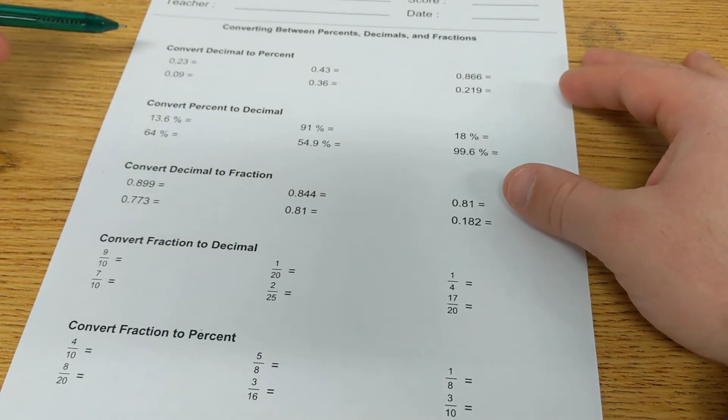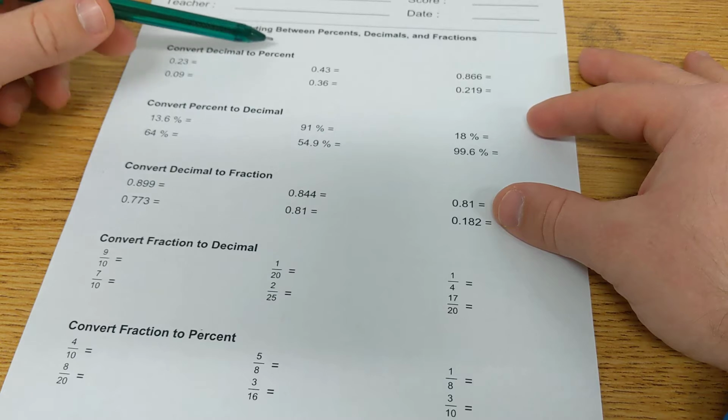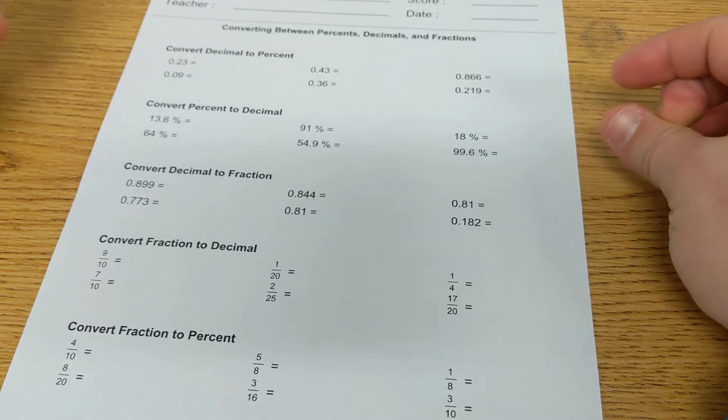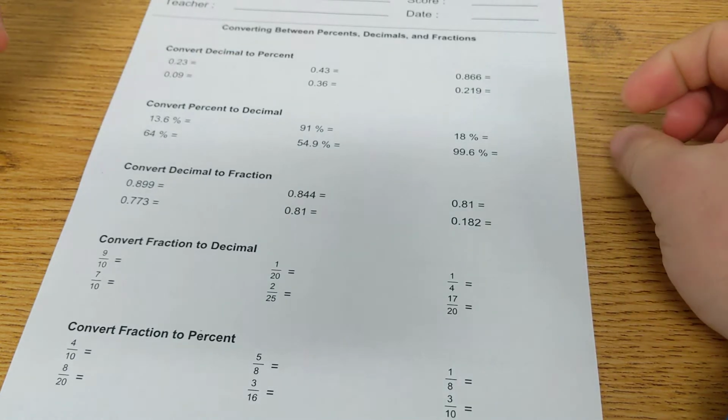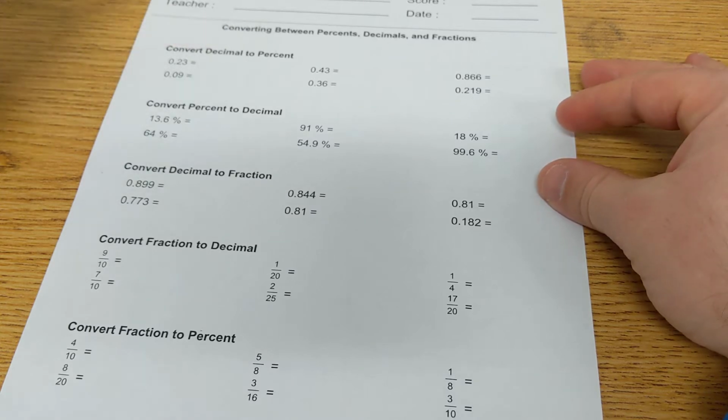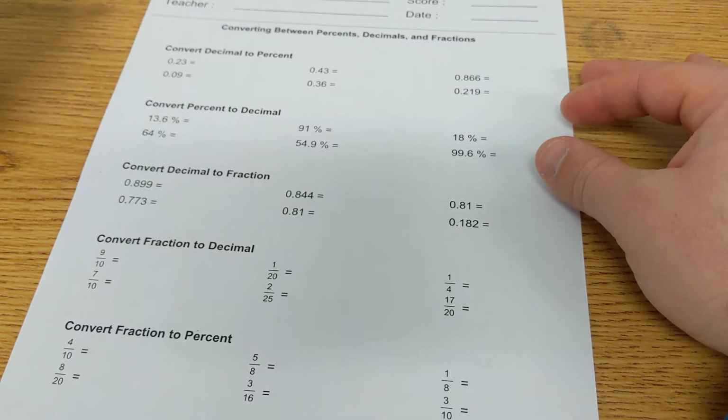So let's go ahead and talk about converting a decimal to a percent, okay? So when we're doing a decimal to percent, all right, it's pretty easy.